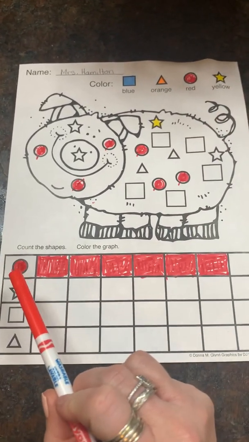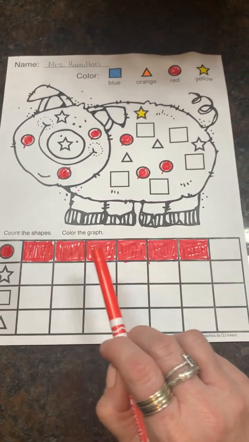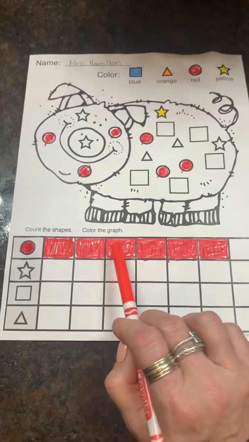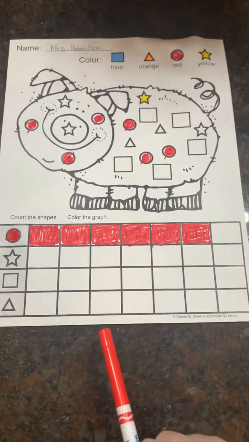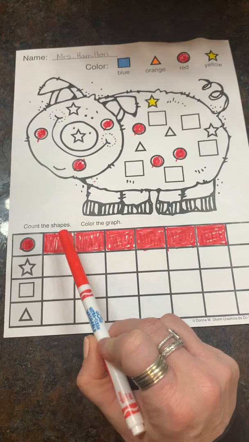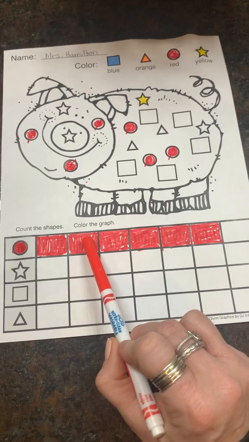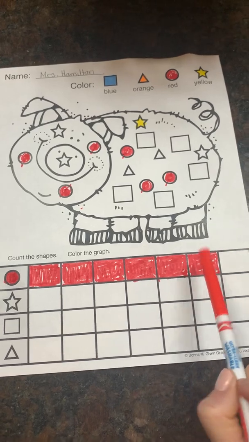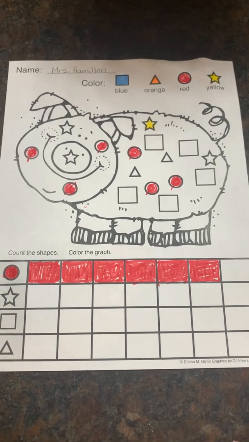Then when you come down here, this is your graph. The graph is a line of rectangles, and each time you color one in, that tells you how many of that shape you found. So let's check out my graph that I've done already. If we go here to circles, let's count how many of these rectangles I colored in. 1, 2, count with me, 3, 4, 5, 6. So that means that if I look up here in my piggy graph, there should be 6 circles.